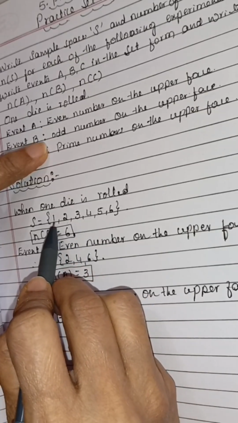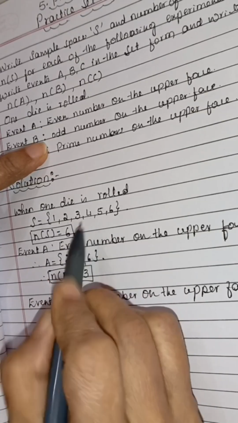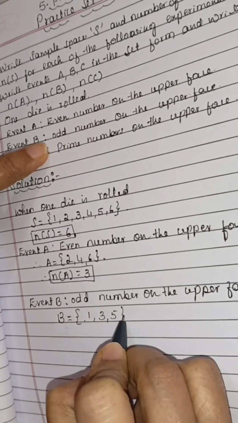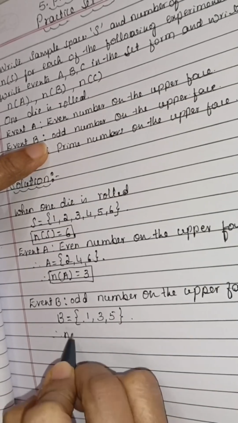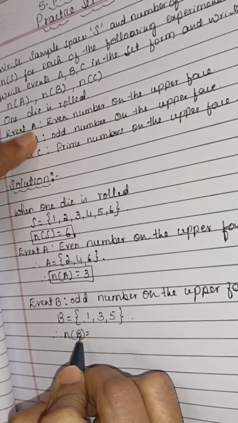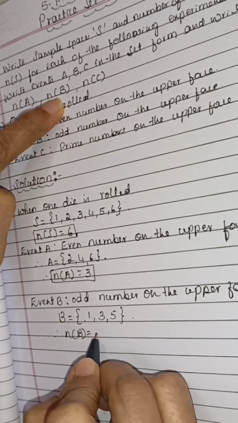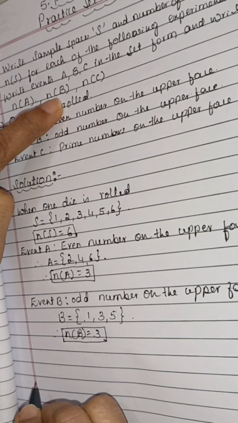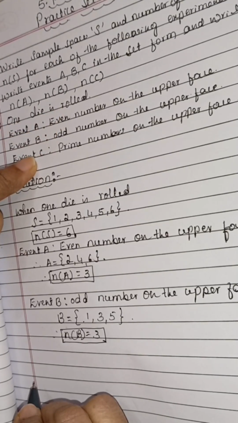Which are the odd numbers? 1, 3 and 5. So therefore n of B is 3 again. n of B is 3. Now event C.